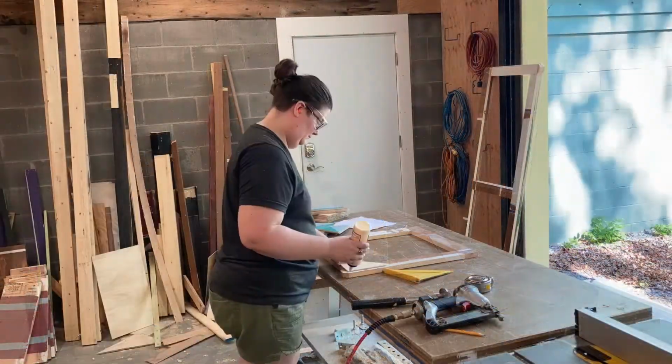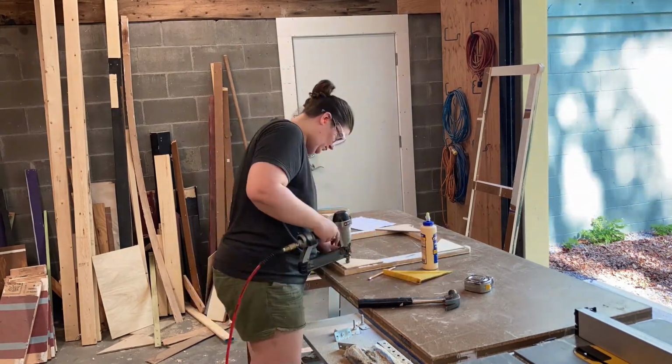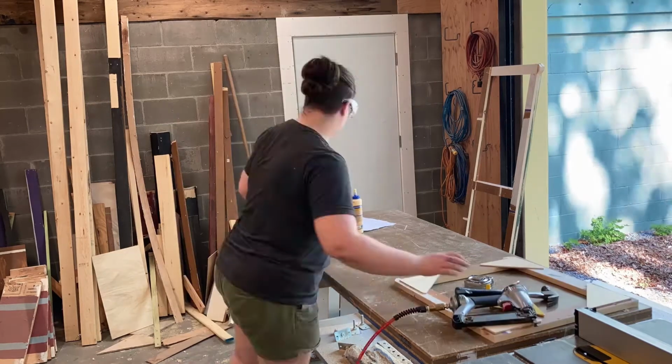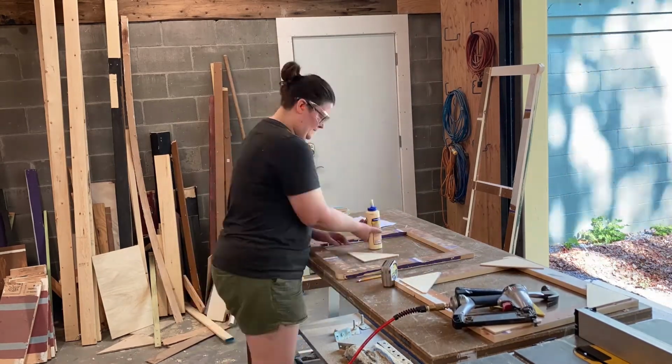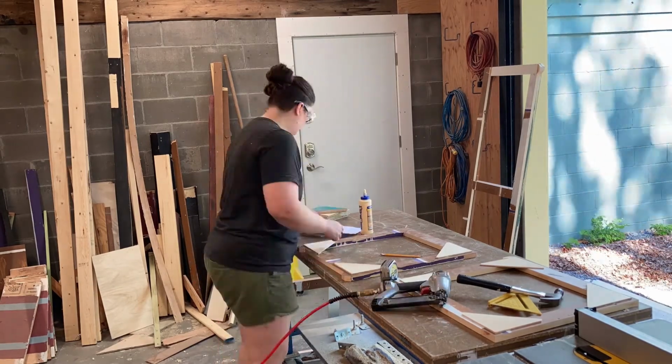The small rectangular pieces that patch across the non-corner joints are called keystones. Both keystones and corner blocks are glued in place and fastened using narrow crown staples or brads. Here, I'm using a pneumatic brad nailer, which fires small pins with a very small head.